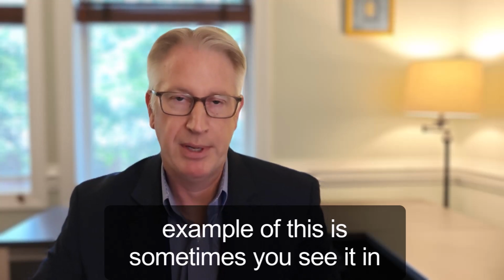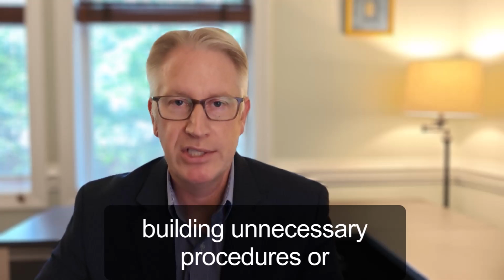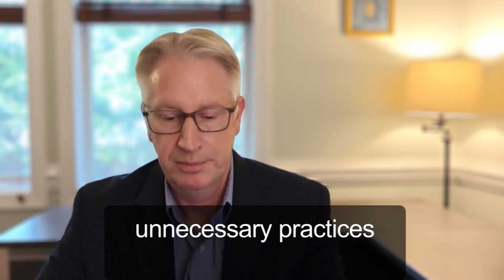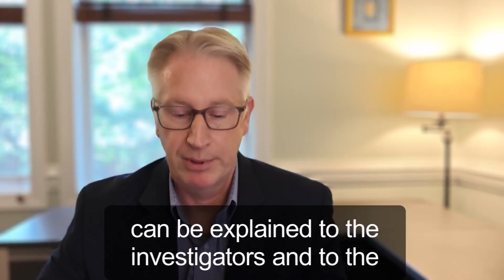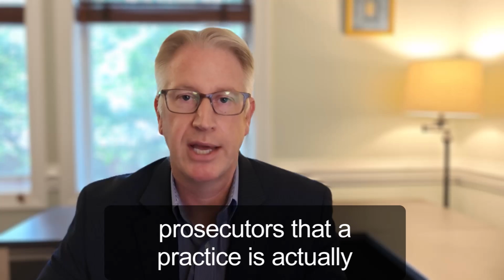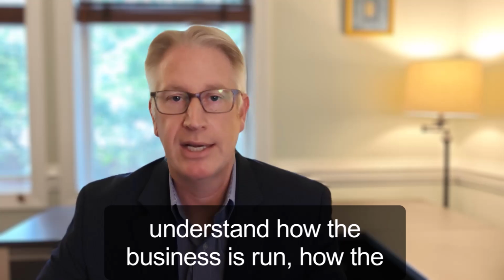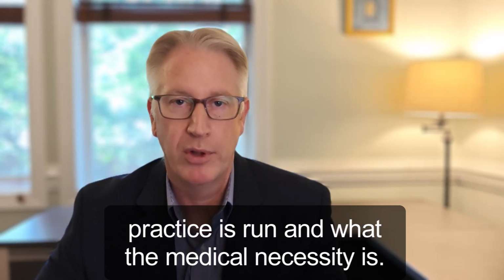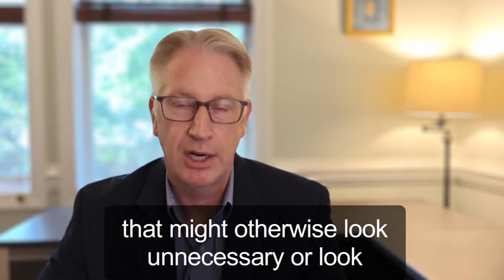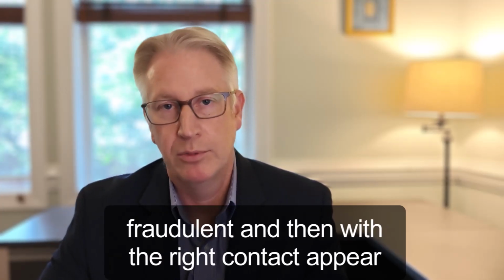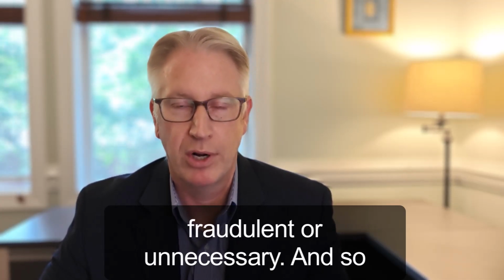An example of this is sometimes you see it in healthcare fraud, where there's accusations of billing unnecessary procedures or unnecessary practices and billing that to insurance. So often it can be explained to the investigators and to the prosecutors that a practice is actually medically necessary or is appropriate once they understand how the business is run, how the practice is run, and what the medical necessity is. And through that explanation, something that might otherwise look unnecessary or look fraudulent can then, with the right context, appear as the truth, which is it may not actually be fraudulent or unnecessary.